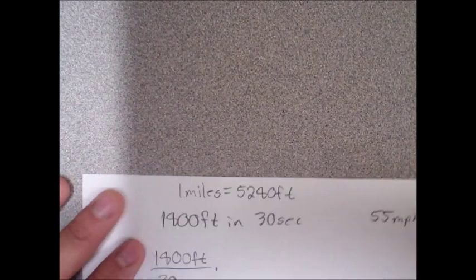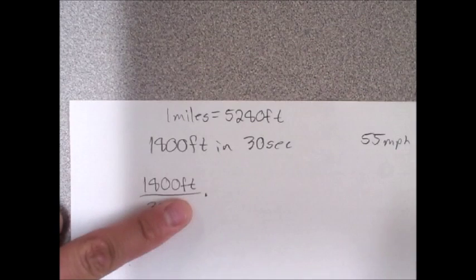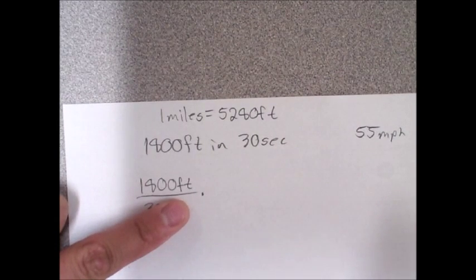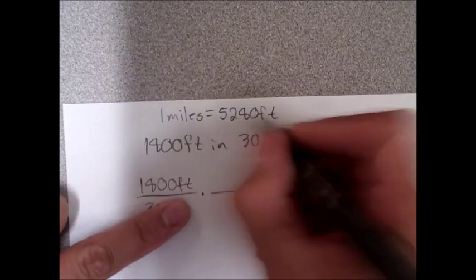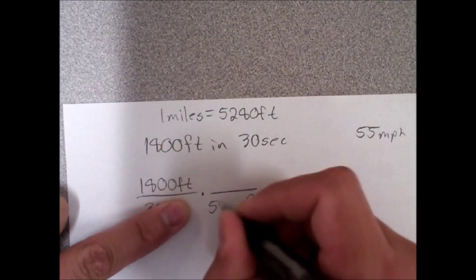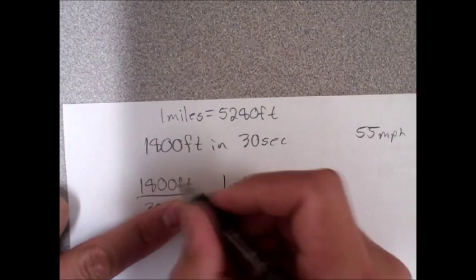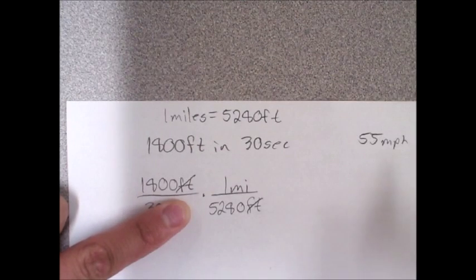Okay, so there's our unit conversion. I'm going to deal with feet first. I'm going to completely ignore the seconds for right now. I'm going to deal with feet to miles right now. So using this information up here, I'm going to put feet on bottom, so it's 5,280 of those over 1 mile. Can we agree that we have our unit changed from feet to miles?